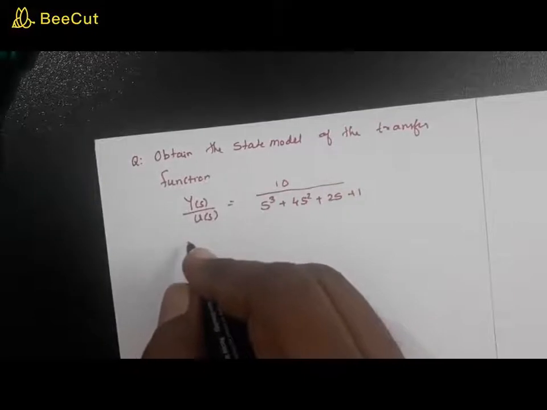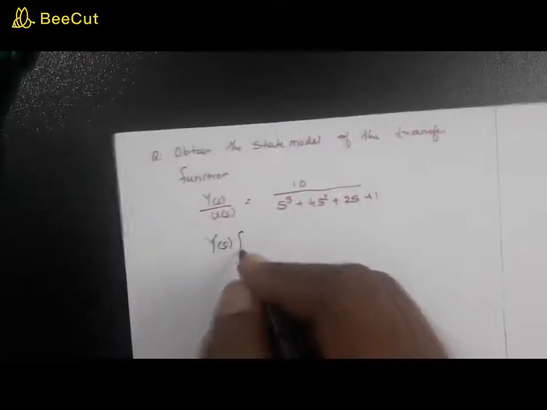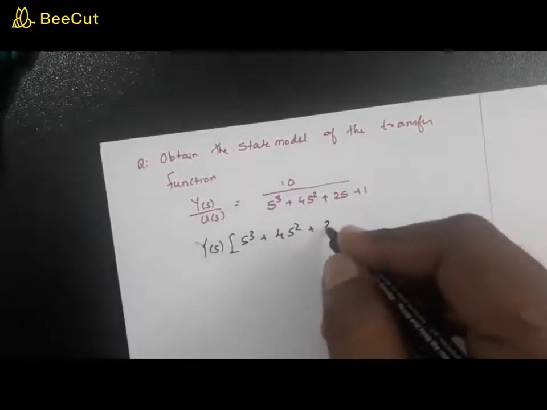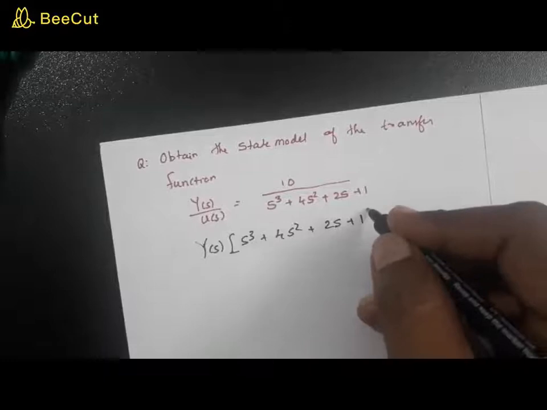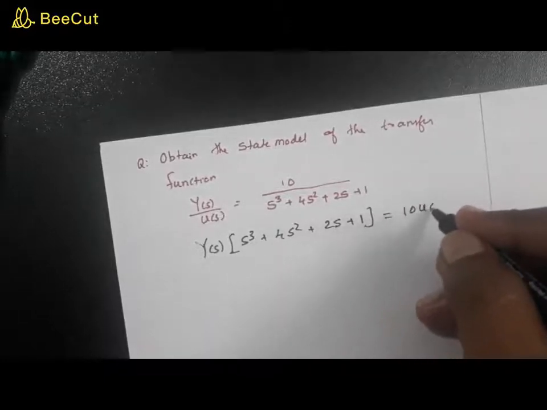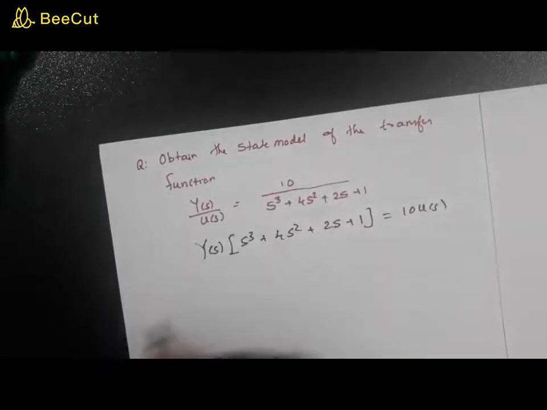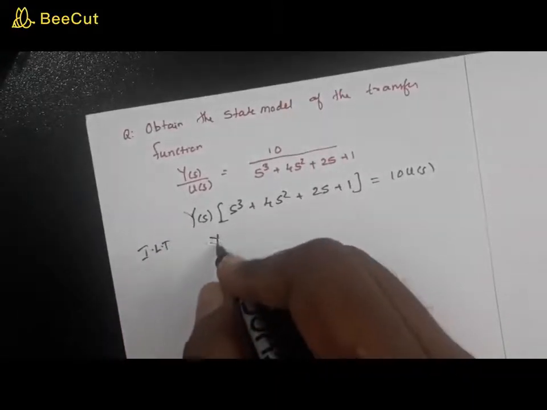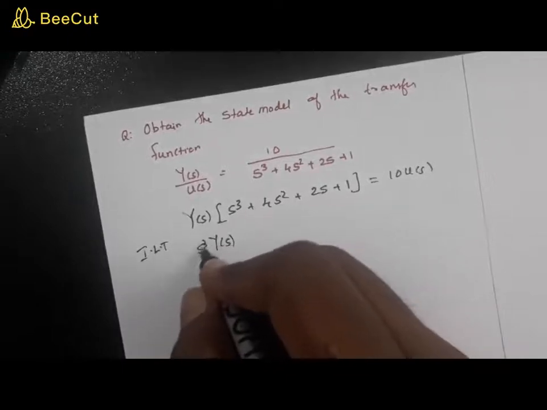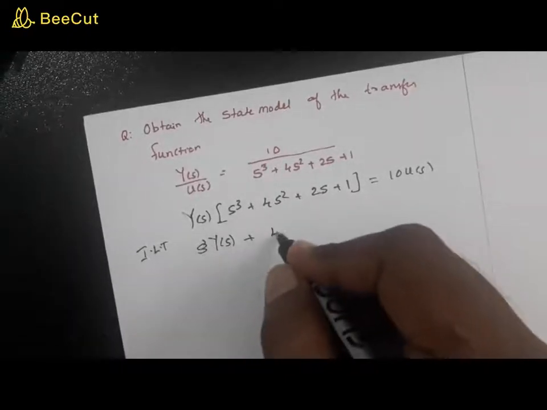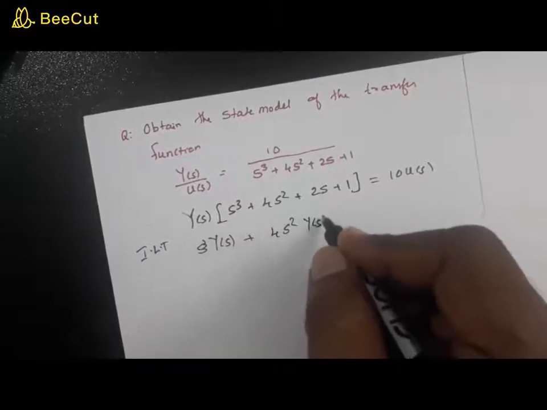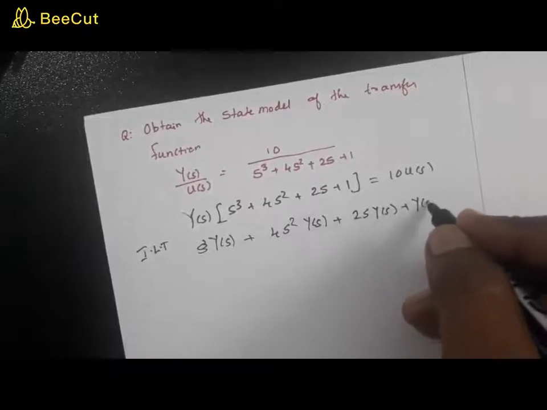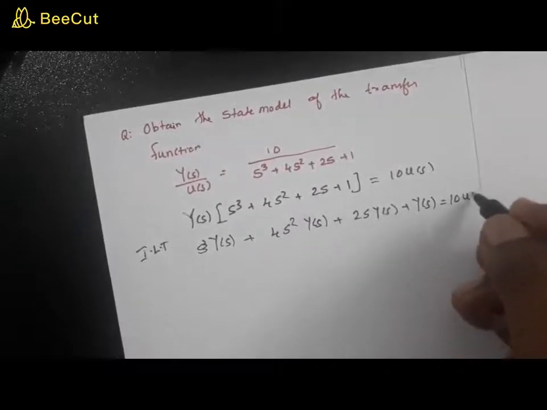So here you need to cross multiply this: Y(s) into s cubed plus 4s squared plus 2s plus 1 is equal to 10 into U(s). Now, for finding the inverse Laplace transform, you can do it like this. The next step is: Y(s) s cubed plus 4 into s squared into Y(s) plus 2s into Y(s) plus Y(s) is equal to 10 into U(s).